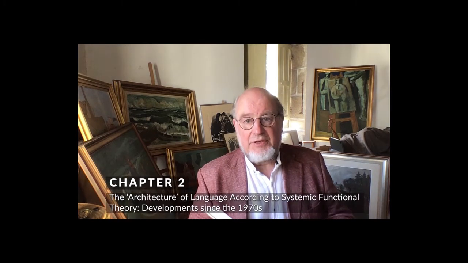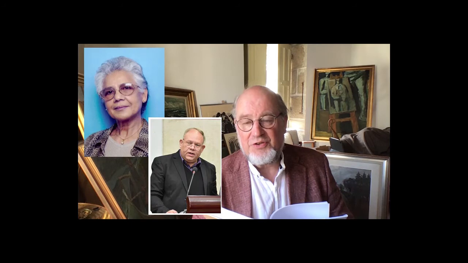Then the second chapter, in a sense, takes a step back. It's concerned with the overall organization of language according to systemic functional theory. And here I've used the metaphor of architecture, which I'll say something about later on. But what it means is looking at language systematically in terms of the organization, the semiotic dimensions that make up the overall multidimensional organization of language, interpreted in relational terms. Both these chapters were included in the second of 2 volumes that Ruqaiya Hasan, Jonathan Webster and I edited, called Continuing Discourse on Language.